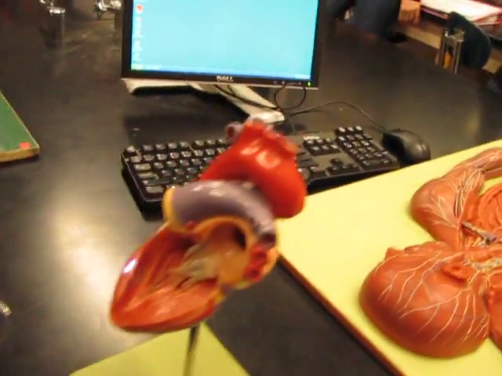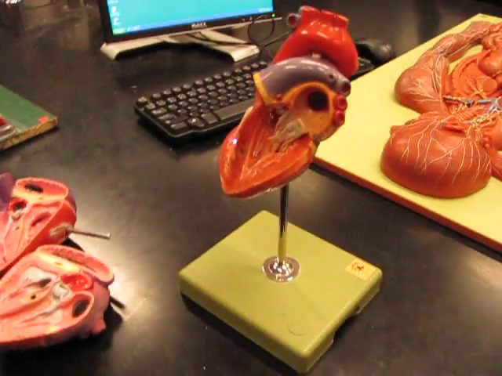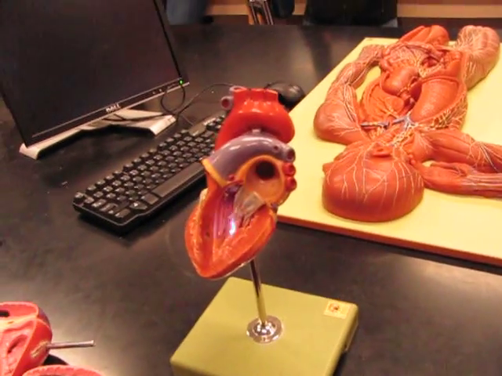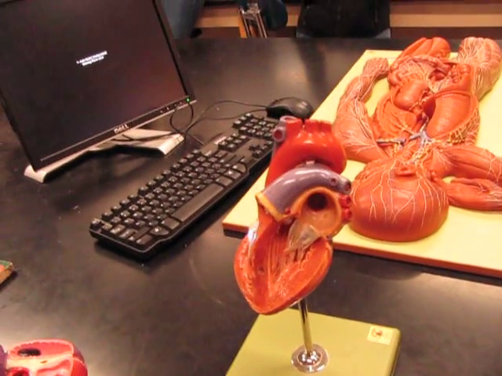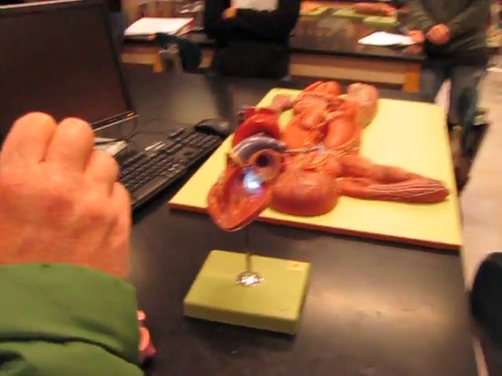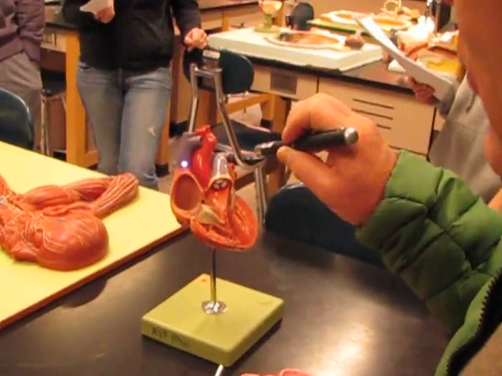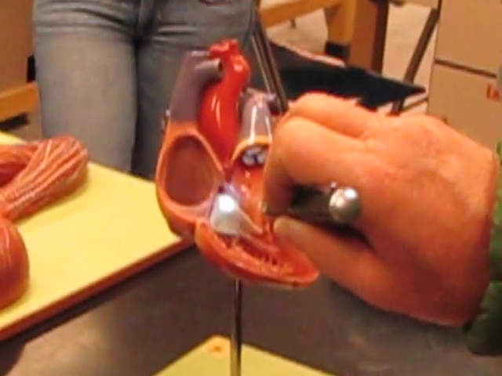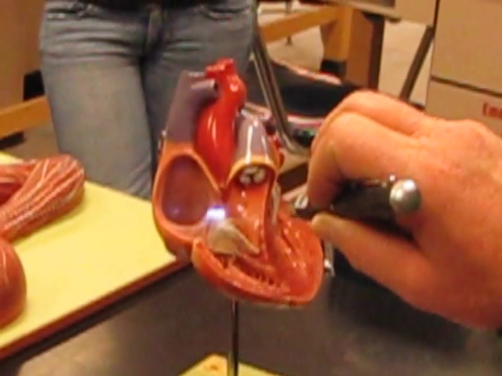So when we look at this, the left side has a thicker wall, the right side has a thinner wall. So we have a right atria, right ventricle. We have a left atria, left ventricle. We have atrioventricular valves. The one on the right side is the tricuspid, one on the left side is a mitral valve. When we take a look at the right atria, it has a superior vena cava coming into it, an inferior vena cava coming into it, and a coronary sinus. So 3 things are draining into that right atria.